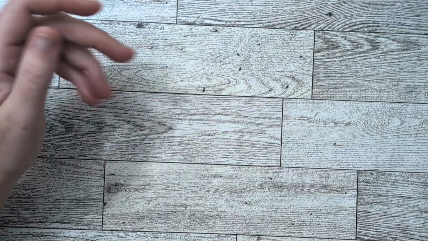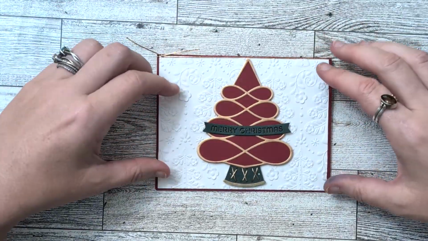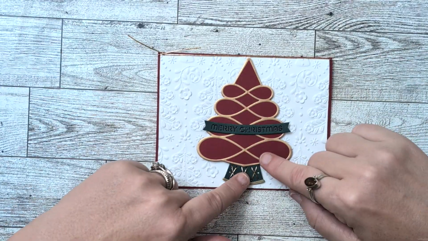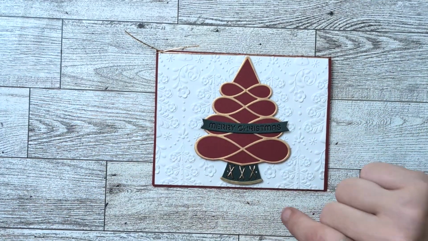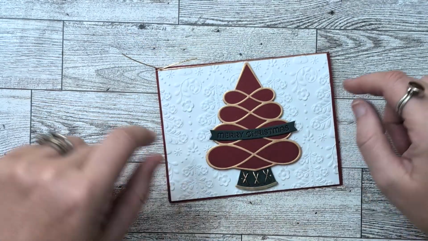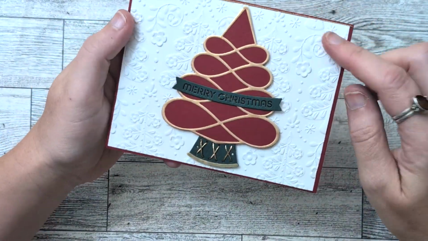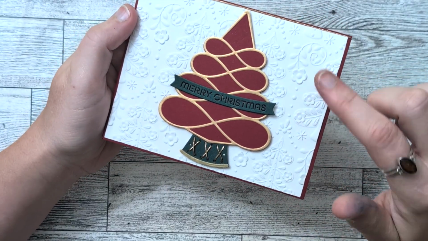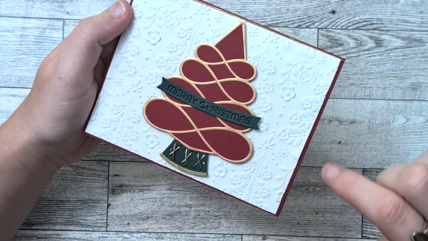All right, another red and green card. This one is from Tammy, and I think this is a set by Spellbinders, and she's actually done a little bit of stitching here with her base with the gold ribbon. And there's a tree embossing folder that's a 3D tree embossing folder. I absolutely love it. I have this one too.